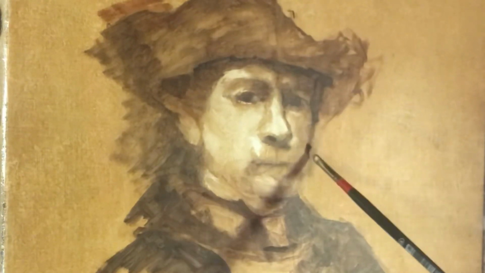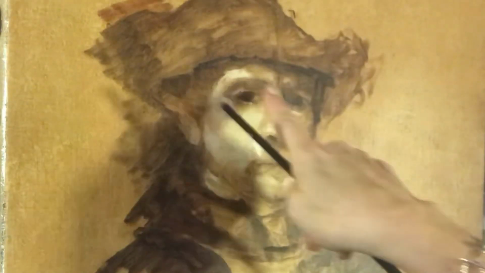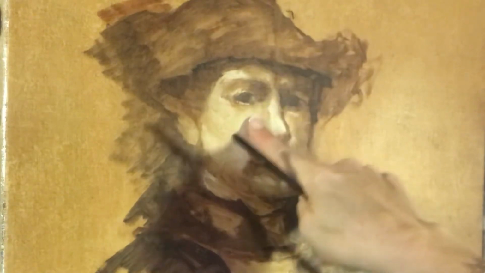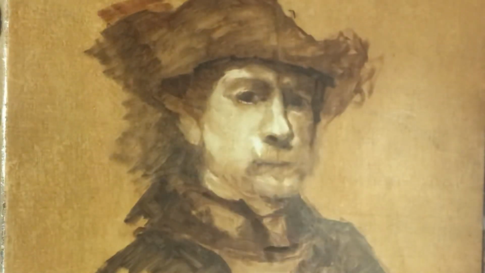Now this side over here. Okay, so I'm kind of feeling pretty good about this passage in here. And I'm going to go back through here now and again start checking the measurements.